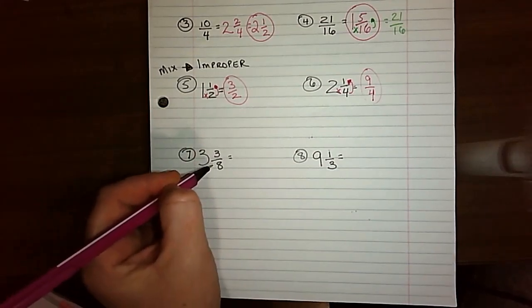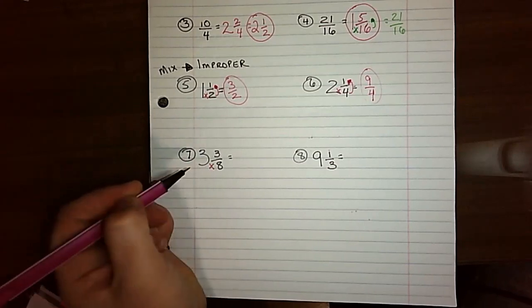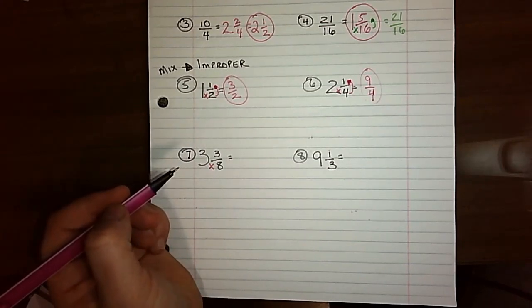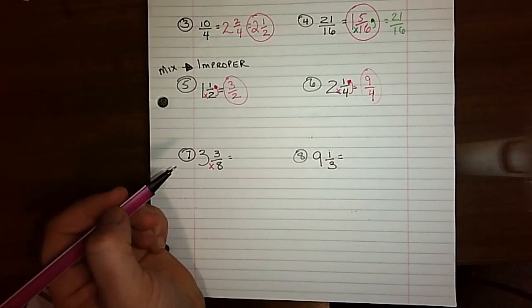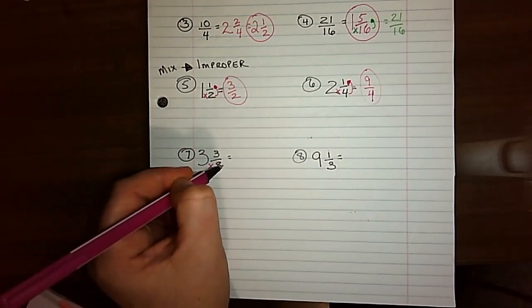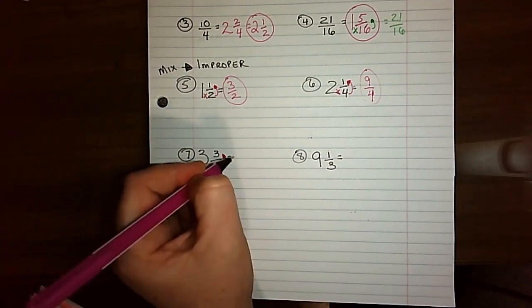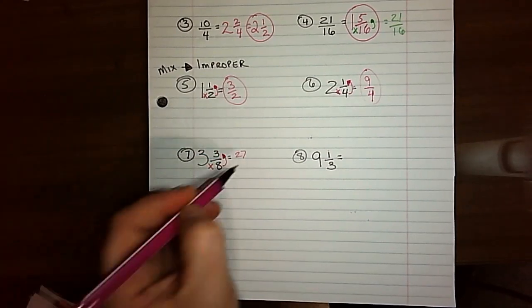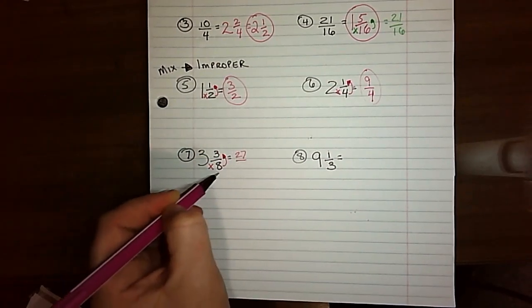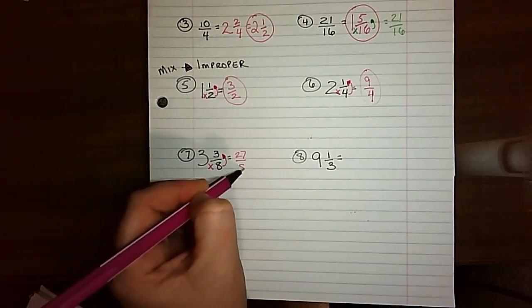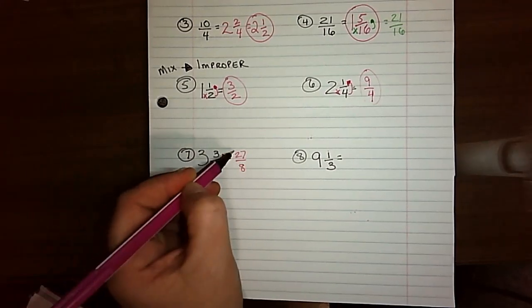Okay, again, 3 times 8 is what, 24? Right, 24 plus 3, yeah, is our 27. And we're just going to use the denominator that's there. Oh, guys, this is good.